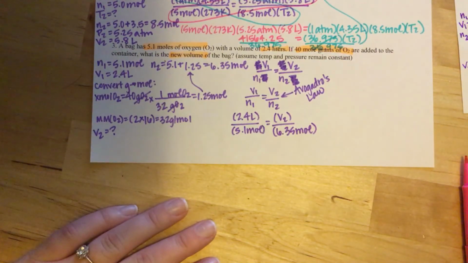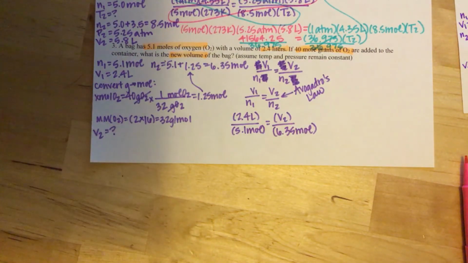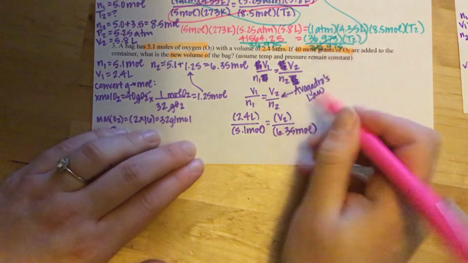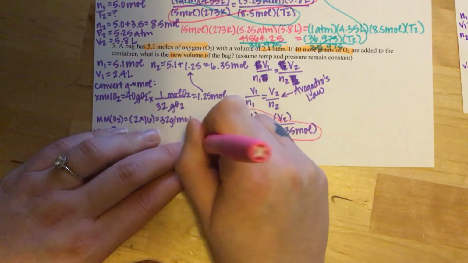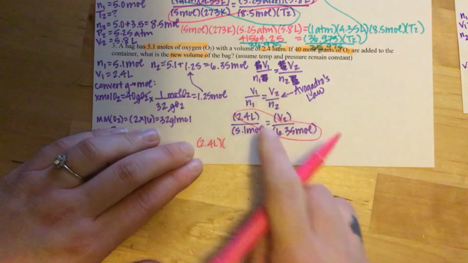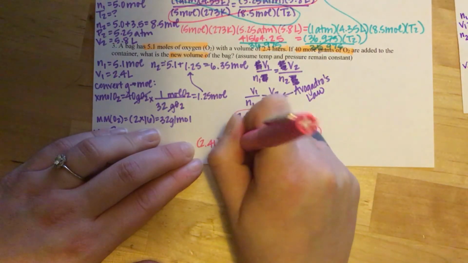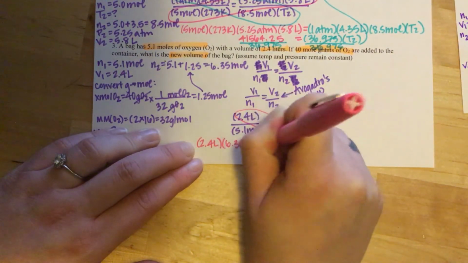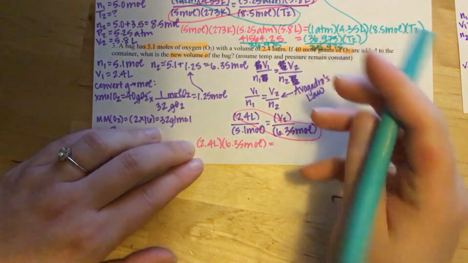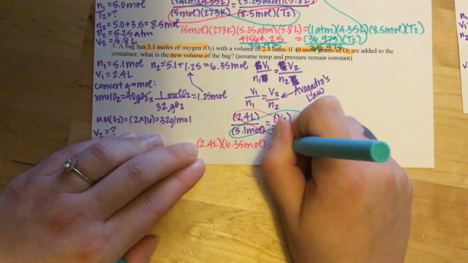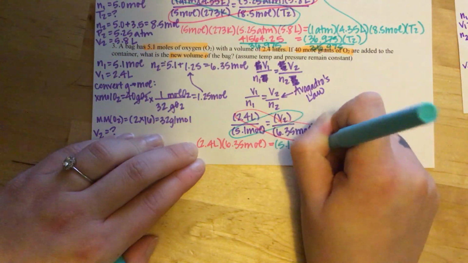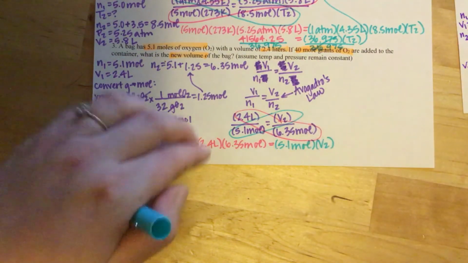Now we can cross multiply, or you can solve it normally. That's up to you. Since I've been cross multiplying, I'm just going to keep on doing that. So I'm going to multiply these two together and put them on the left: 2.4 liters times 6.35 moles. On the right will be the other diagonal: 5.1 moles times V2.